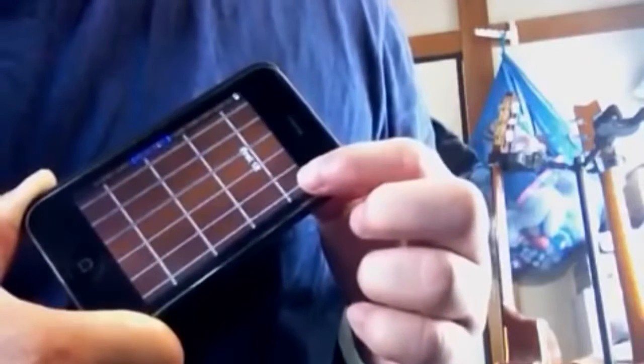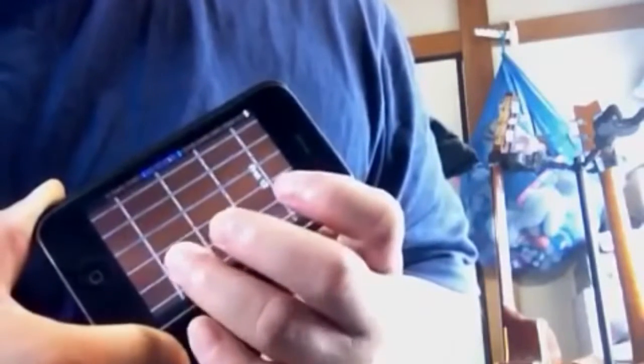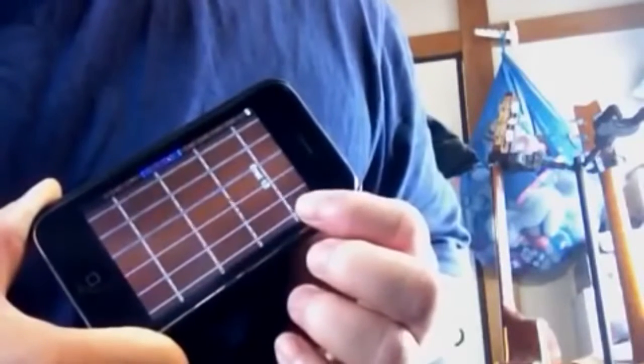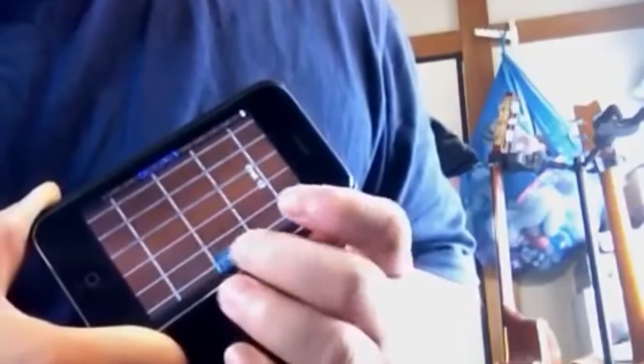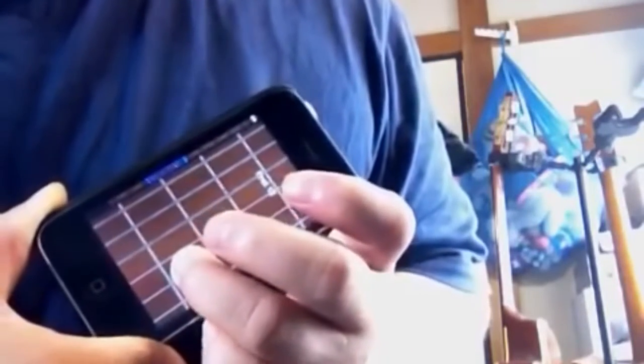That's the ending. So, first string, 11th fret. Second string, 14th fret. Back to 11th fret, 1st string. 13th fret, 14th fret, 13th fret, 11th fret, and then 2nd string, 14th fret. And then shake it.